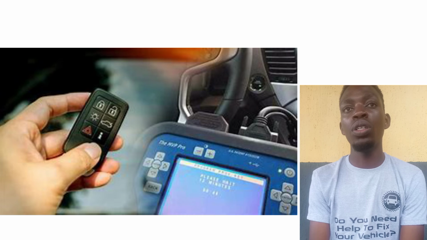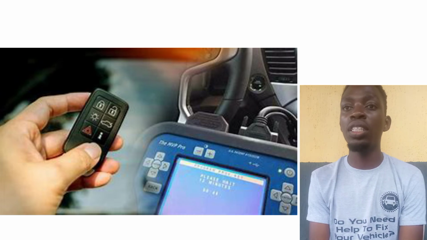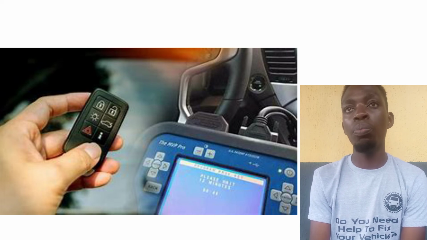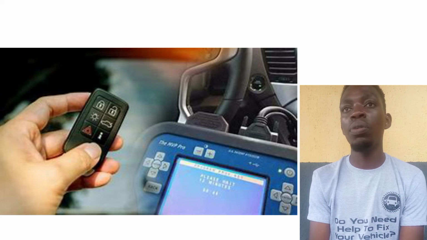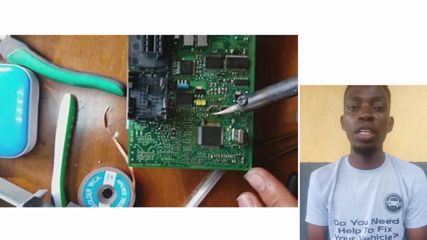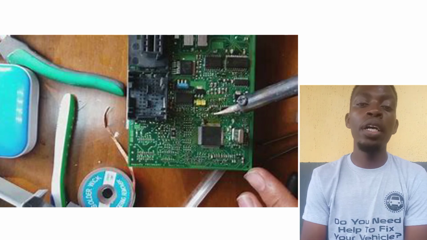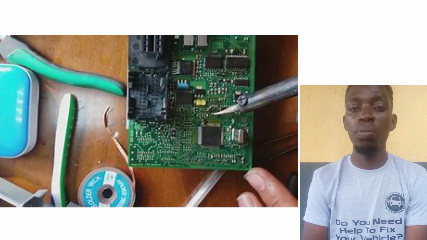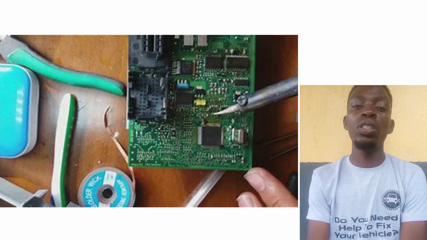So to program, you have to get either their specified tools, expensive, get their access, get their login, get their codes and whatever, or you have to buy very expensive tools that can do this programming, or you have to do not just electrical, not just computerized programming, but some electronic work like soldering of some stuff and all that, especially when those keys have EEPROM on their circuit.